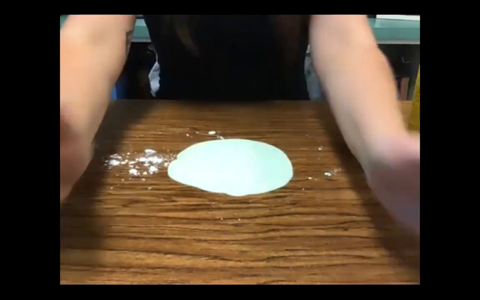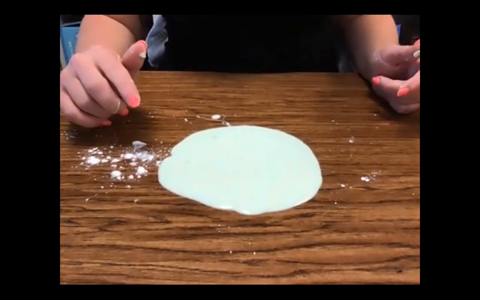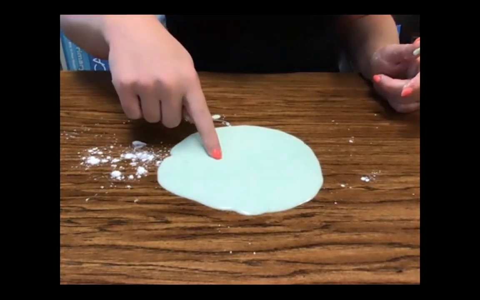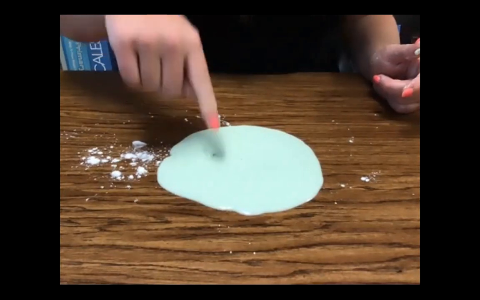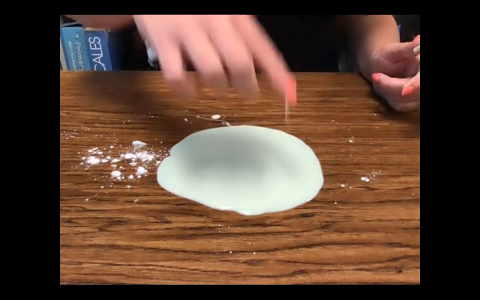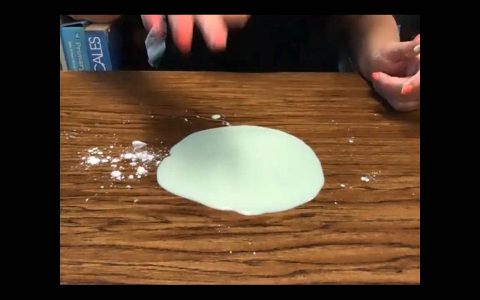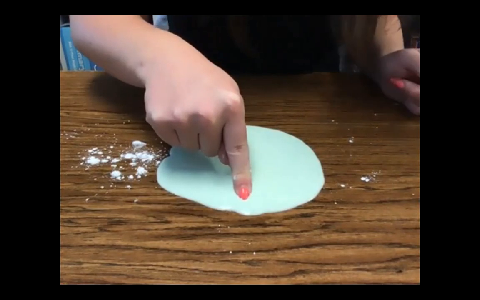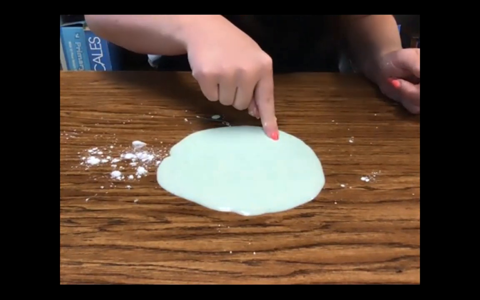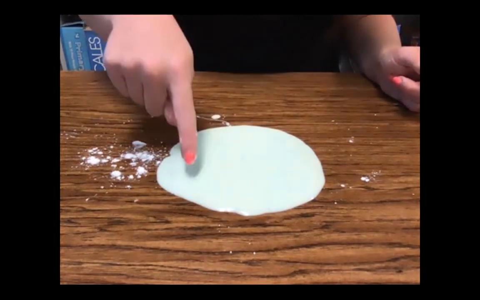All right, so the first thing, let me get a little bit closer so you can see. The first test I'm going to do to it is called the slow poke test. So I'm going to take my finger and I'm going to poke the oobleck very slowly. I want you to make sure you're watching what's happening. Oh, that part might still be a little gooey. All right, so notice how when I poke the oobleck slowly, it kind of changes its shape, right? It kind of leaves like a little fingerprint or indentation in it, but then it slowly goes away.